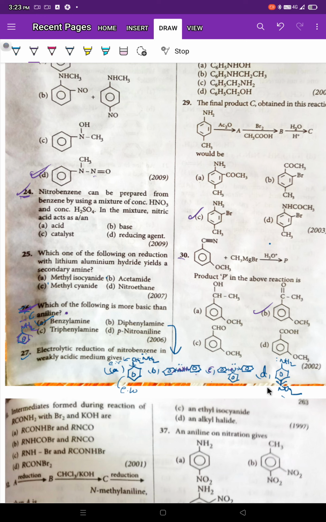How can we say these three are less basic? Because NO2 is an electron withdrawing group, and similarly these benzene rings are also electron withdrawing groups. They withdraw the electrons from nitrogen. These electrons are no more available for donation. So a similar case in option B also. There is only one option left, option A.